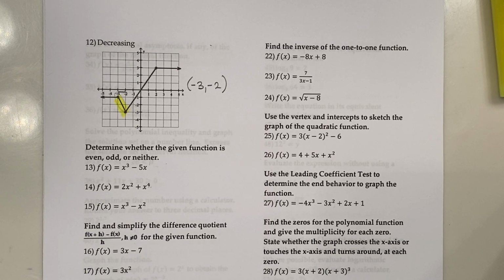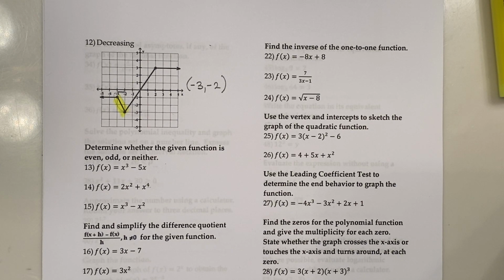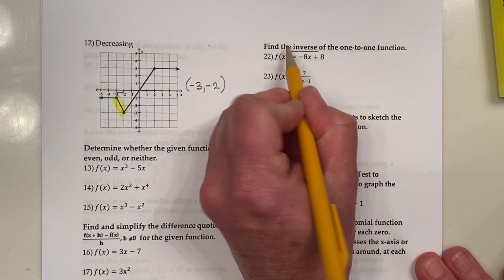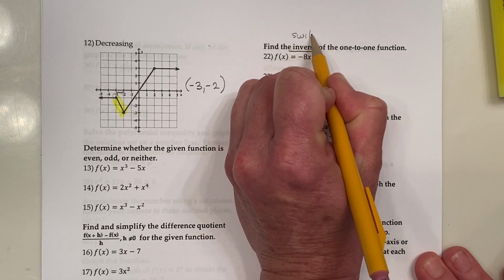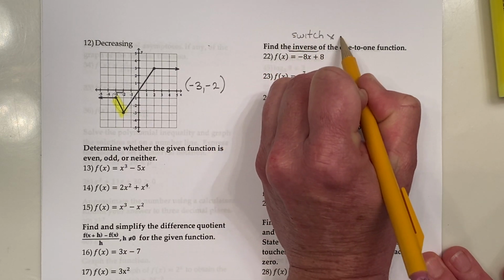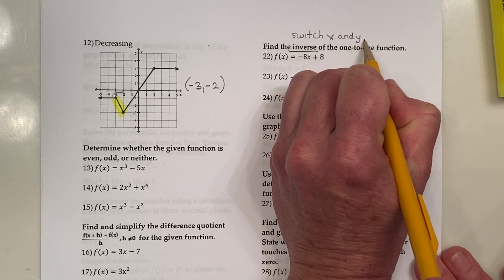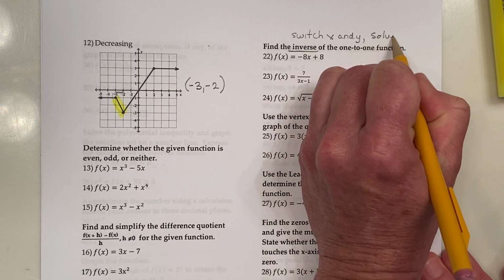All right, we're going to resume with problems 22 through 24. We're asked to find the inverse of the one-to-one function. Find the inverse. So that means we're going to switch x and y, and then we're going to solve for the new y.